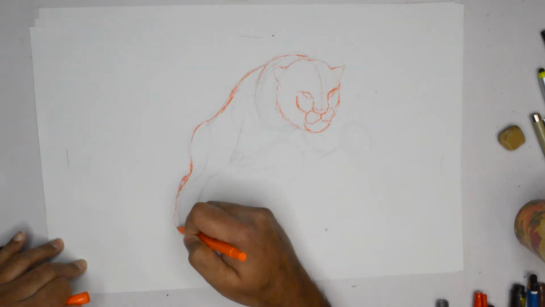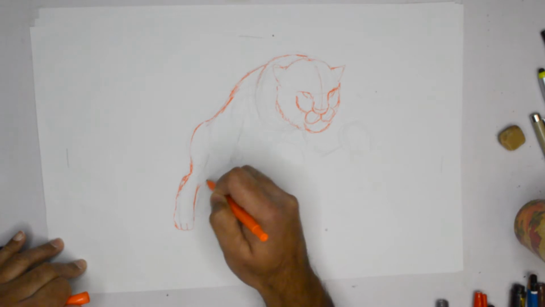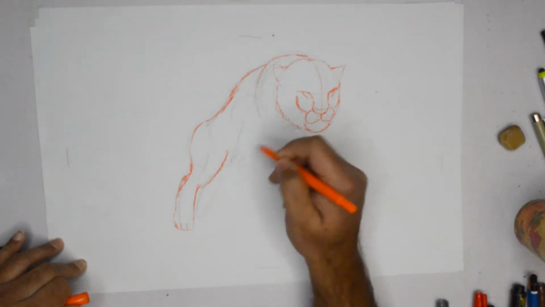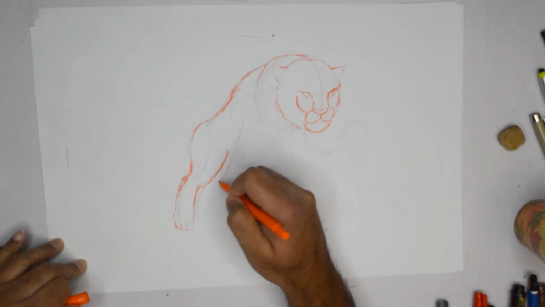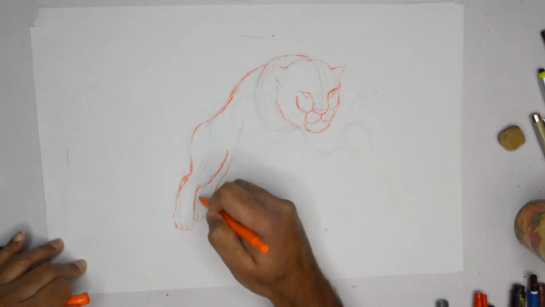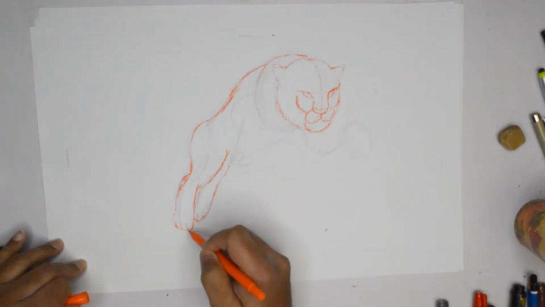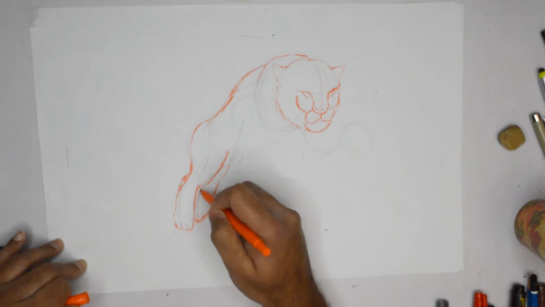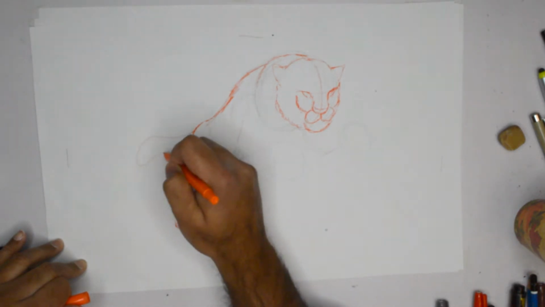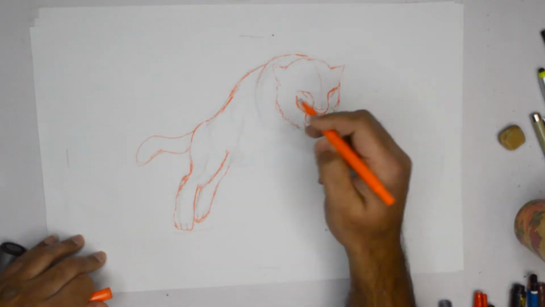And the hind legs again shown foreshortened, and the cougar has powerful back legs, and they're sturdy, they're thick. And to add some character, instead of lining them up, one foot is shorter than the other, and we have that nice thick cougar tail going back.